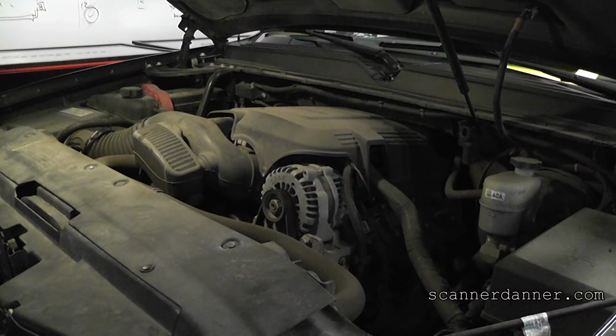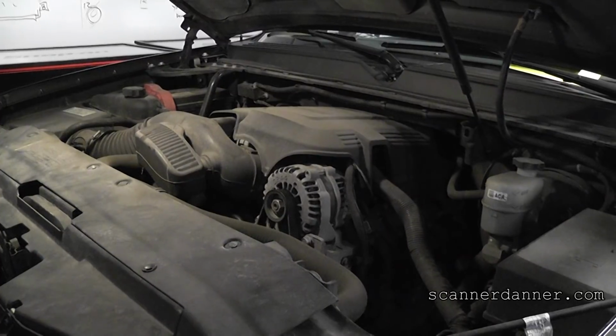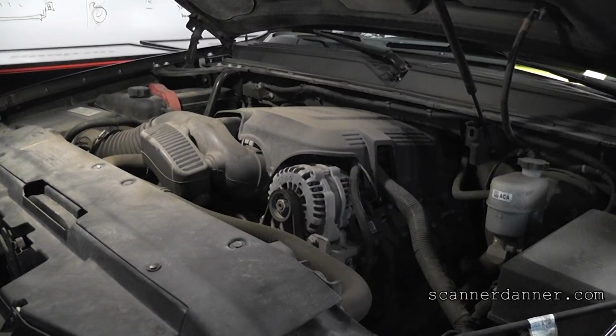So we're in my classroom, kind of stuffed this thing in here, didn't we? And this is a 5.3 liter engine, again, Chevy Avalanche. Check engine light is what we're handling. We haven't read the codes. We have no idea where we're going. I thought we could do it together live, and thought processes and all that stuff is important.